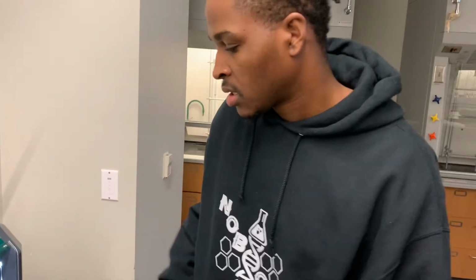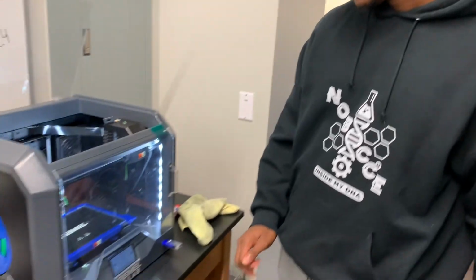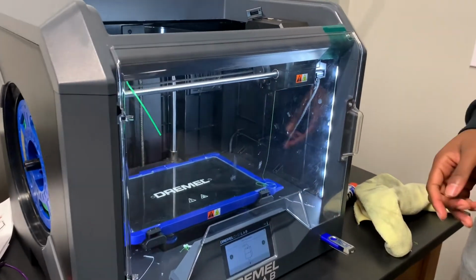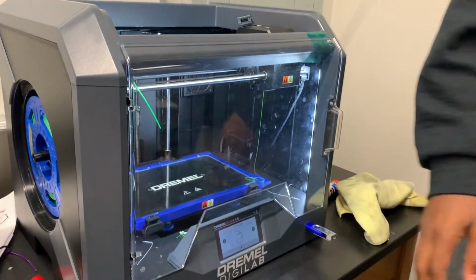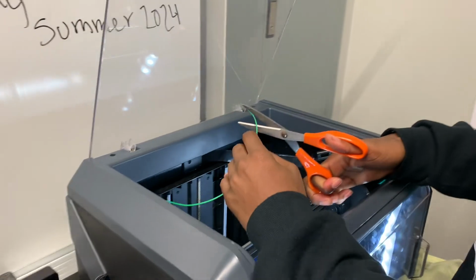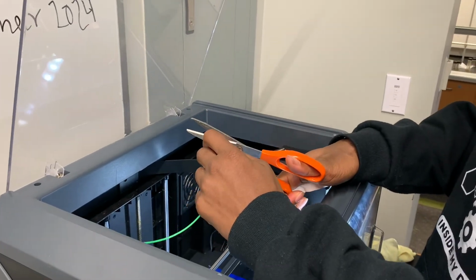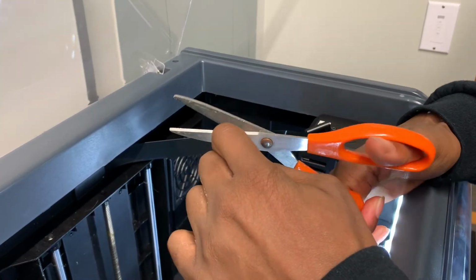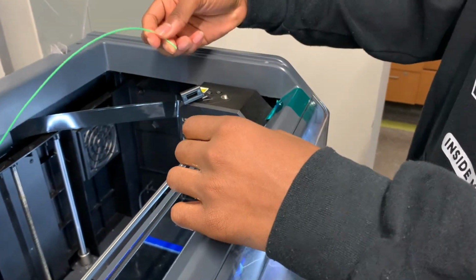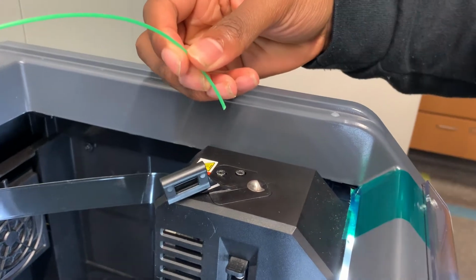Okay, once the printer is heated up, it's gonna tell you to put in your new filament. So how you would do this is, you get your scissors, you're gonna cut your 3D filament on an edge, on a slant. Then your old filament is cleaned out.